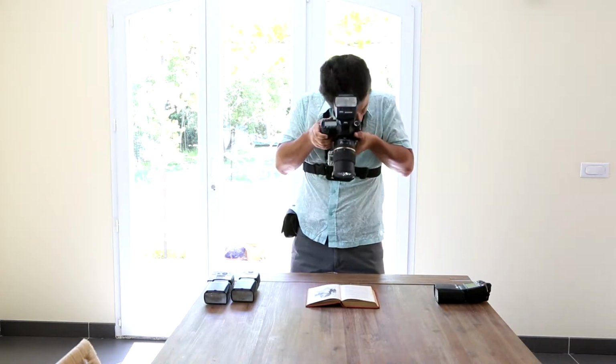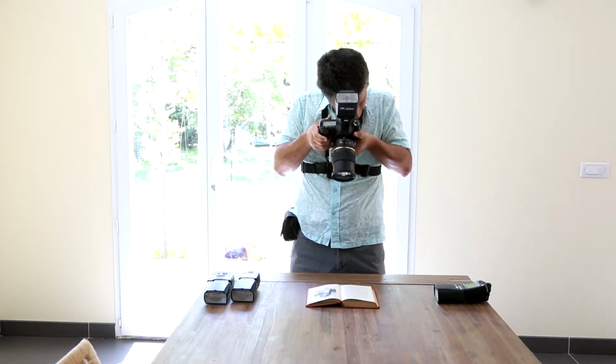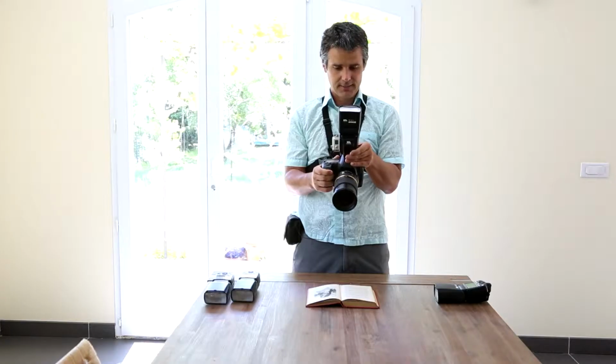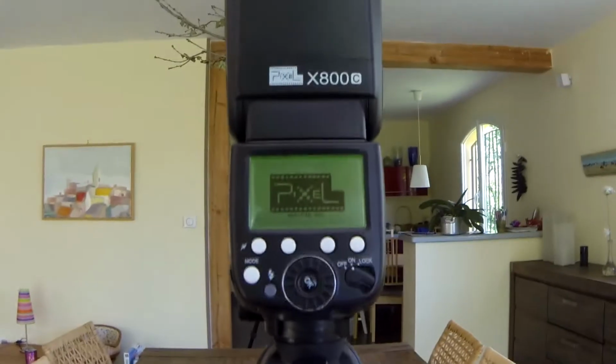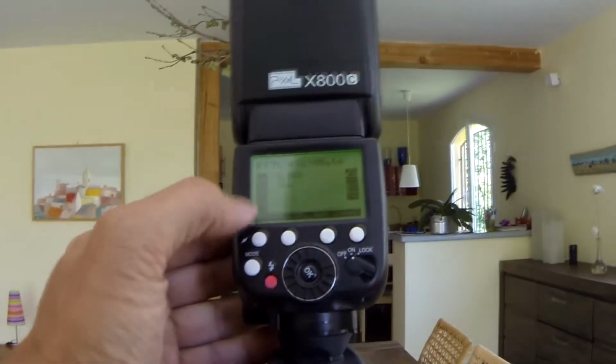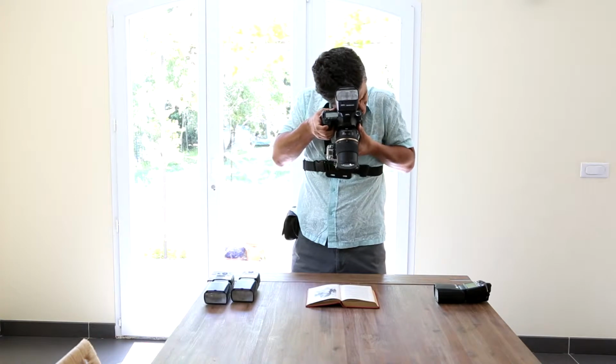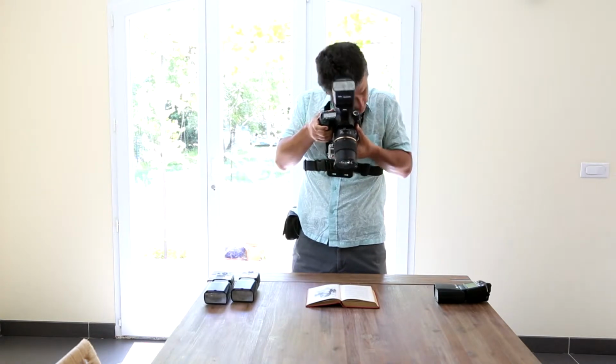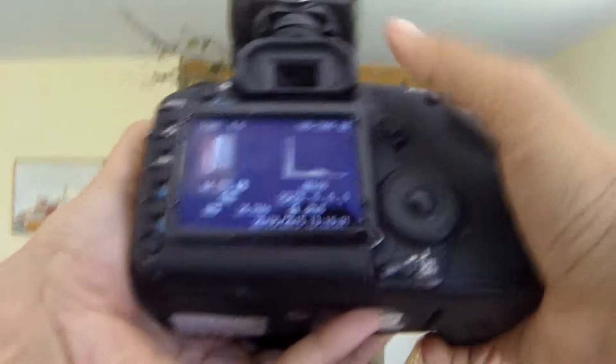Okay, let me take a test shot without the flash. Okay, so now there's almost no ambient light on. Let me turn the flash on. So now we have this flash as master, but it's turned off. So let's give it a shot. Okay, so here we go.